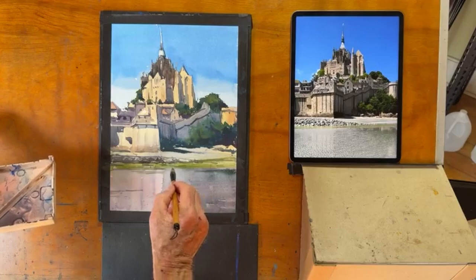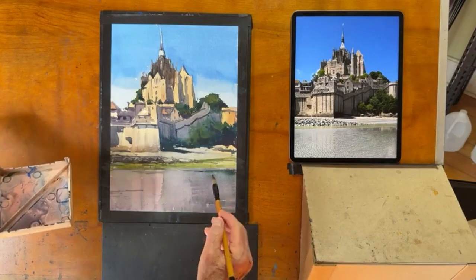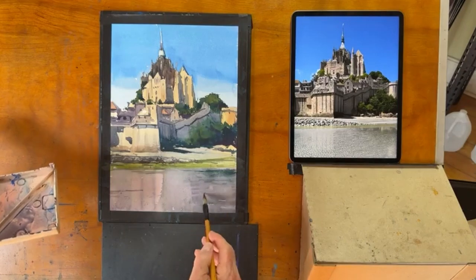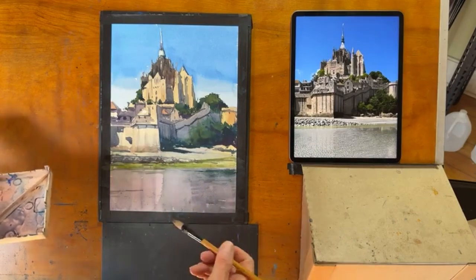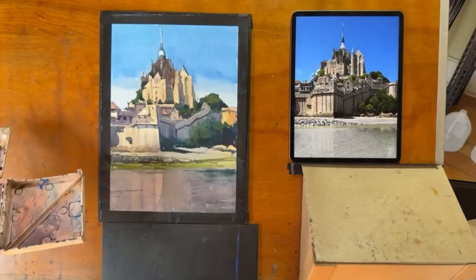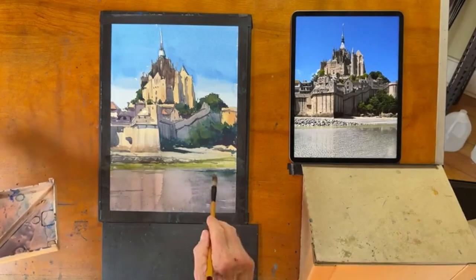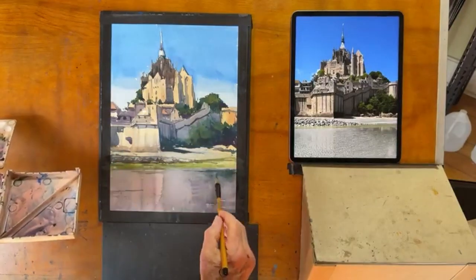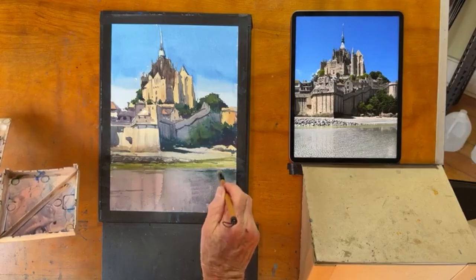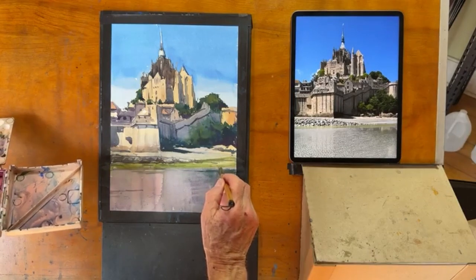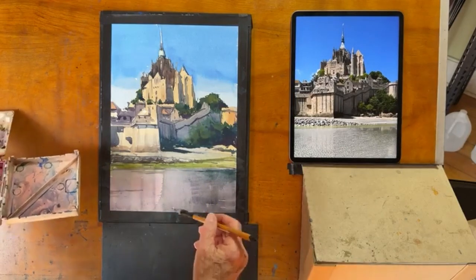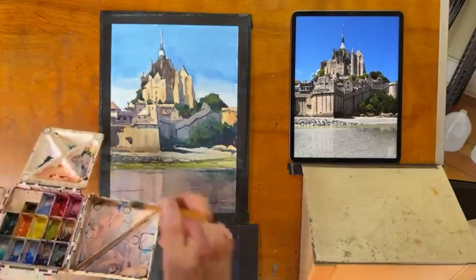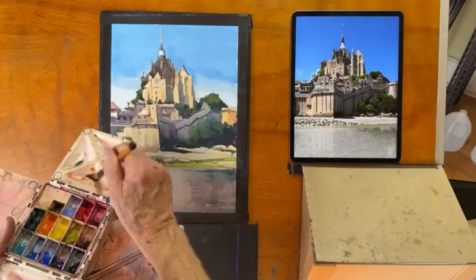I do need to have a little more going on over here. Oh, that area could be a little bit darker, browner, grayer.